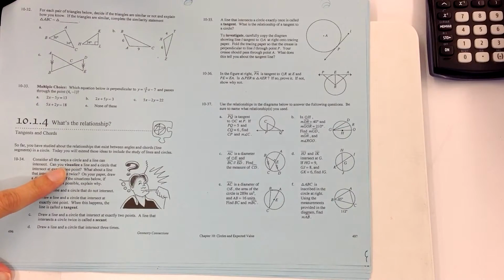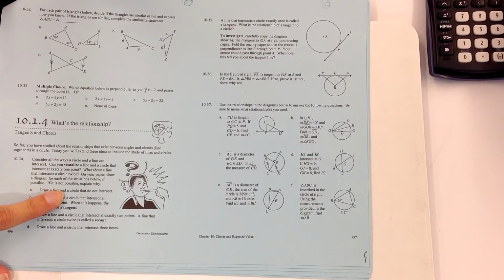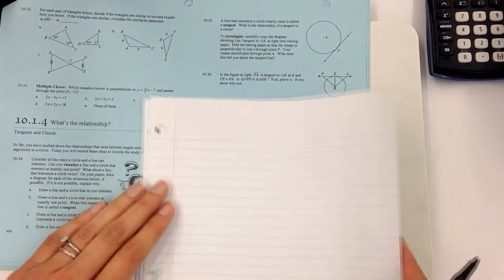Can you visualize a line and a circle that intersect at exactly one point? What about a line that intersects a circle twice? On your paper, draw a diagram for each of the situations below if possible. If it is not possible, explain why. Okay, so for the first one, draw a line and a circle that do not intersect. And this does not have to be perfect.